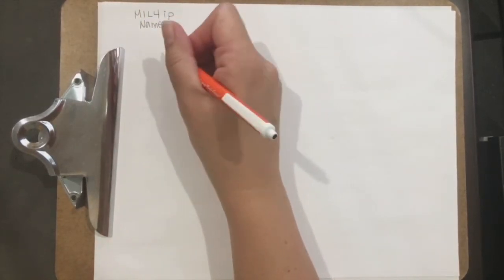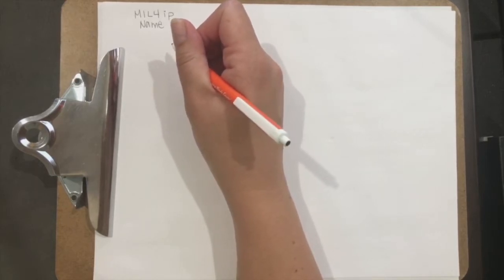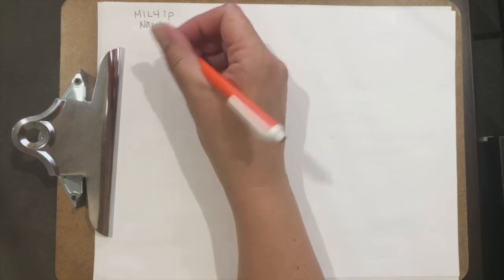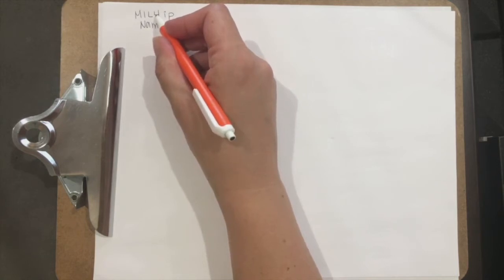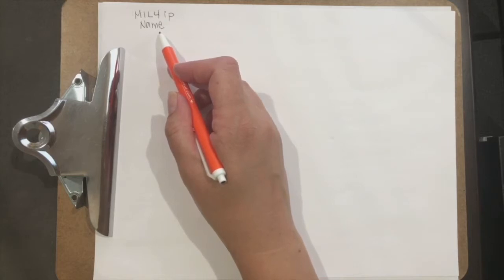Okay, I noticed that in this lesson we were using algebra tiles again, or number tiles, in order to work with adding and subtracting. In the last lesson, Lesson 3, we used number tiles or algebra tiles to work with adding and canceling out zero pairs. In this lesson, we're going to be working with subtracting.